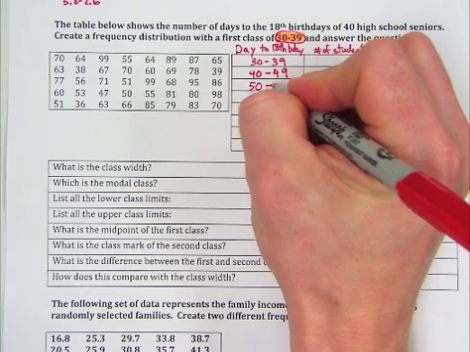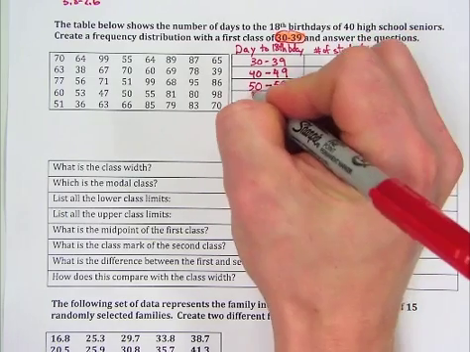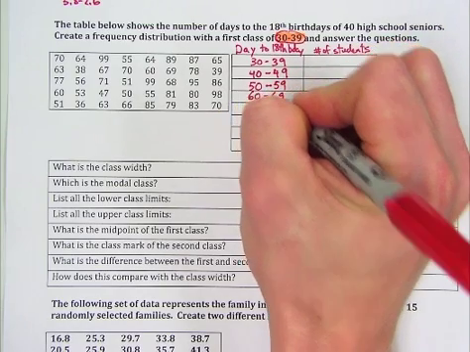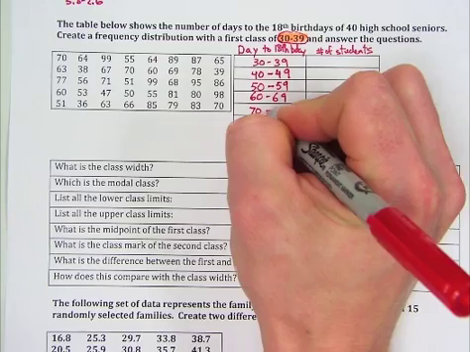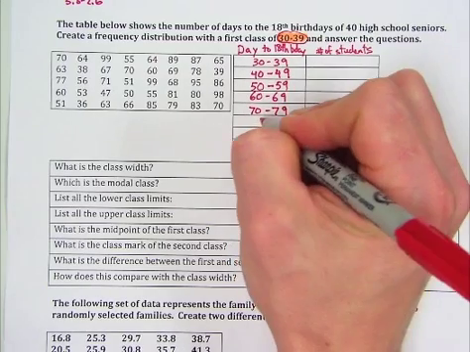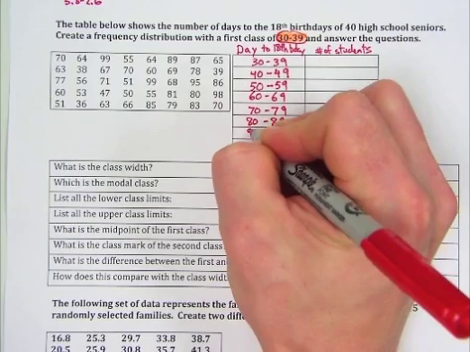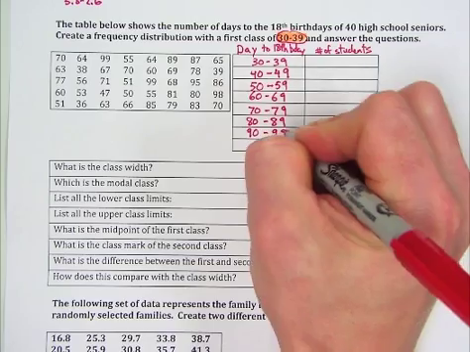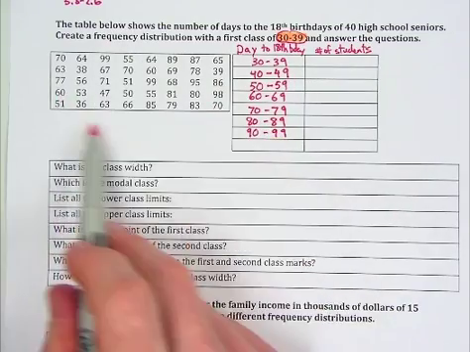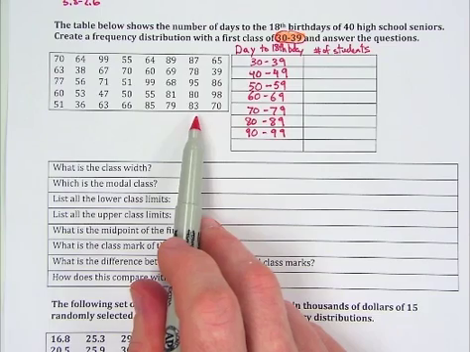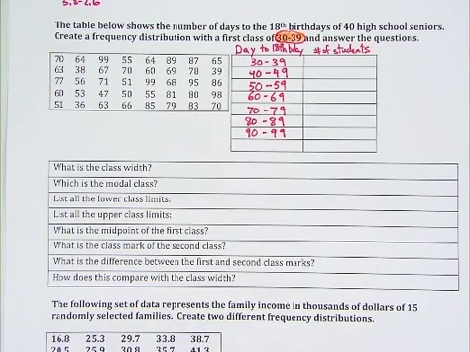Next one will be 50 to 59, 60 to 69, 70 to 79, 80 to 89, and 90 to 99. Now when we look at this, none of the data is higher than 99, so we can go ahead and stop there.